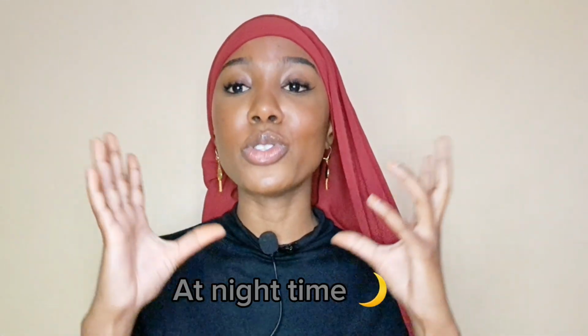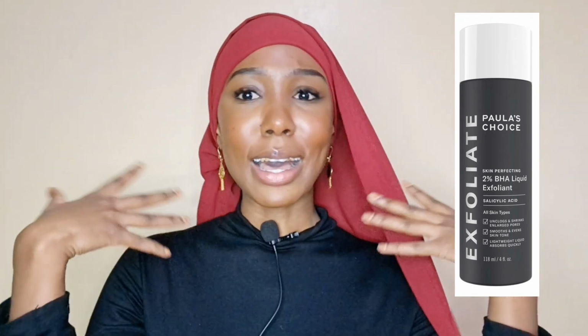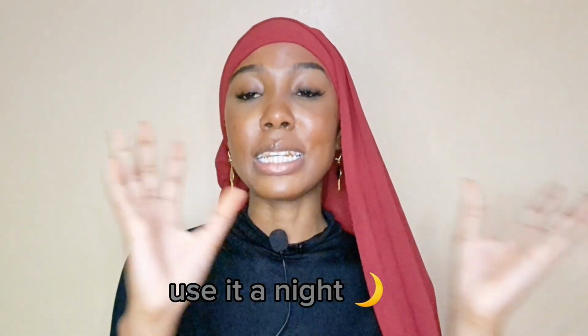So prefer to use these active ingredients at night because during the night there's less activity. So it gets to work on your skin without interruption. But during the day, there's a lot of interruption. Maybe you're a Muslim, you want to wash your face to go and pray. Maybe your kid just spilled some water on your face. You know, there's a lot that is going on. So use these active ingredients at night.